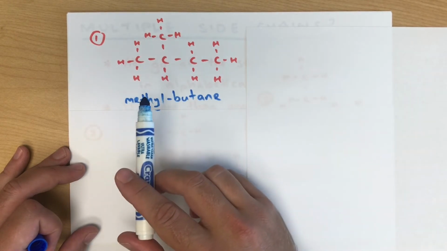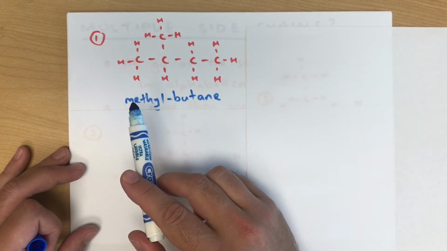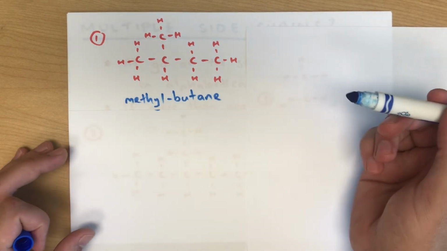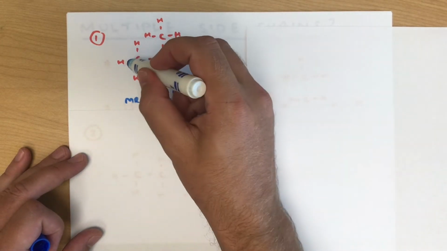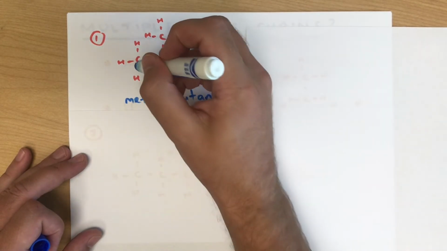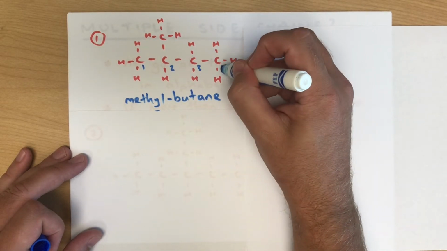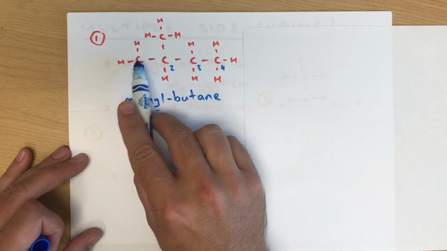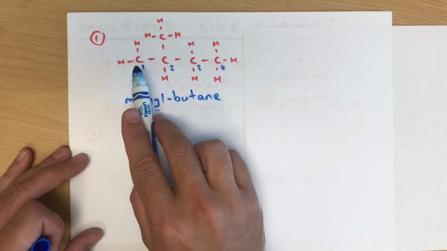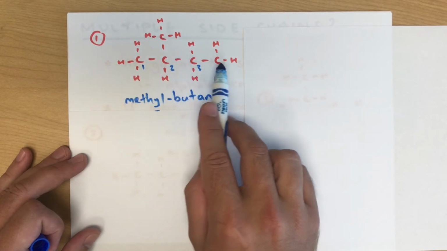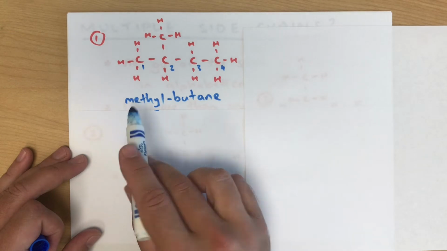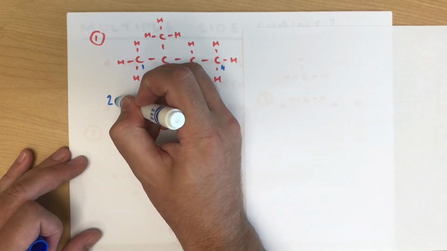And we also need to give the position of that side chain. So as I said just previously, we always start counting on our parent chain at the end closest to the side chain. That's this end here, if this is our side chain. So this will become carbon number 1, 2, 3, and 4. And our methyl group is on carbon number 2.